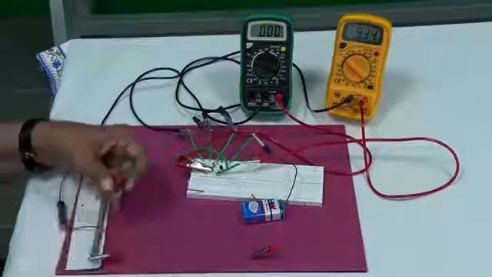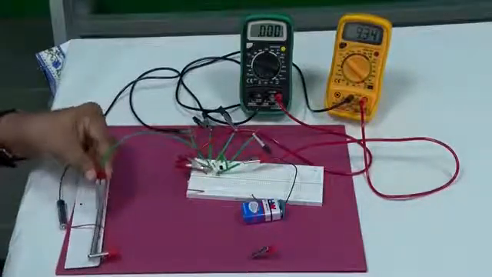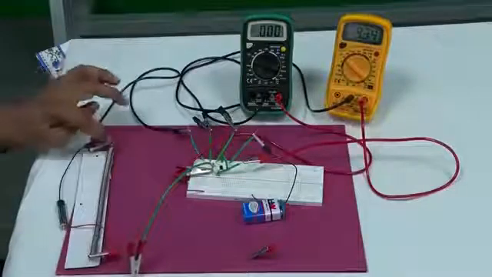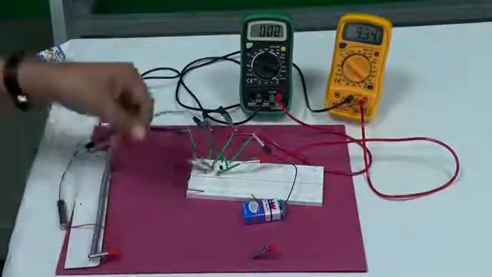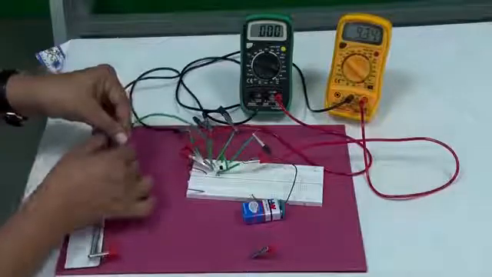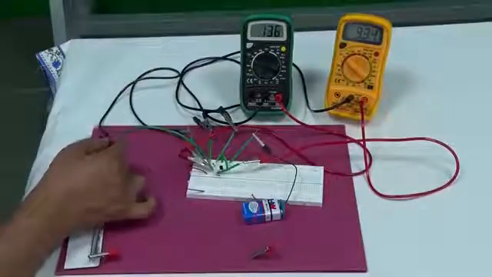So, now I will be connecting this clip somewhere. Where is the 0? This is the 0. So, if I connect it very close to it, I will be giving very small bias. So, let me connect it here.